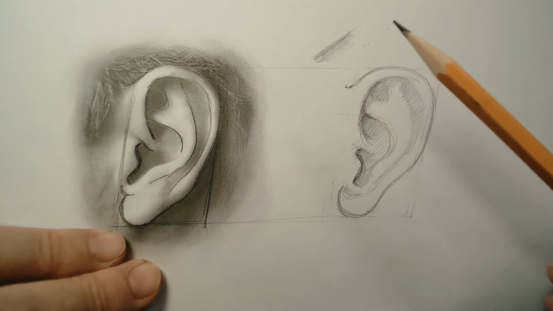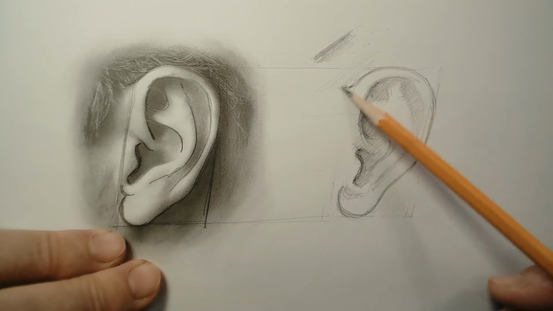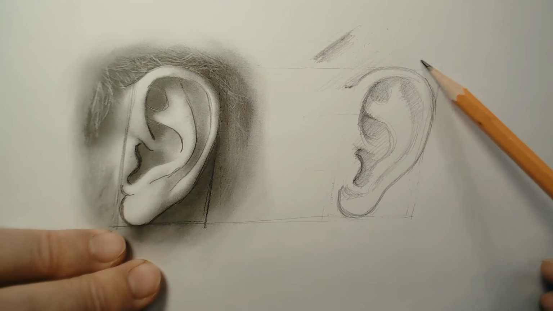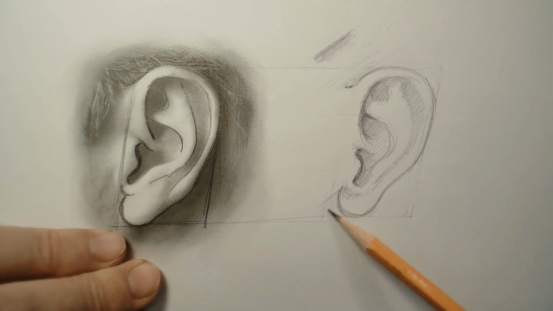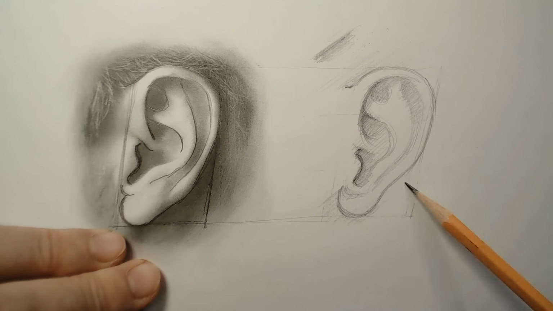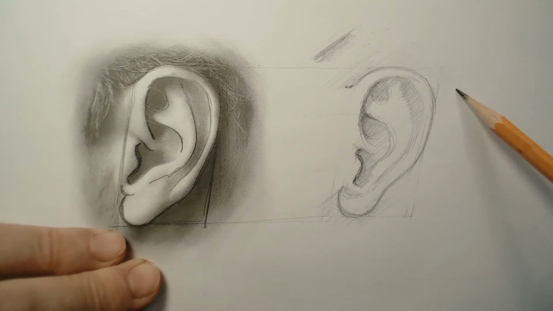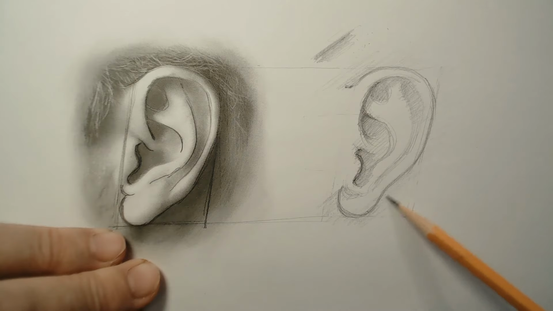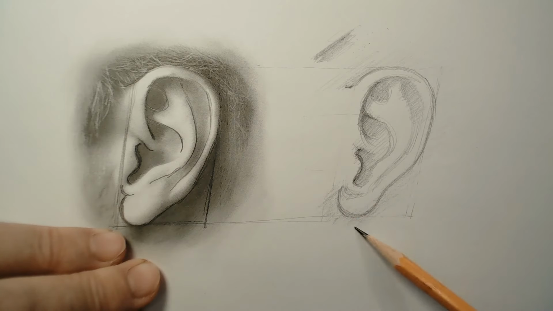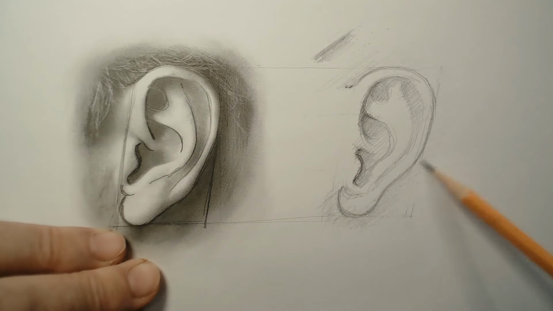Yeah, this is pretty much done. In this case, I want to make a separation between the ear and the rest of the paper. It's just something I like to do. Of course, if you are drawing the head, it's not good to do that, but in this case we are just drawing the individual ear. I just like to do this kind of shading.